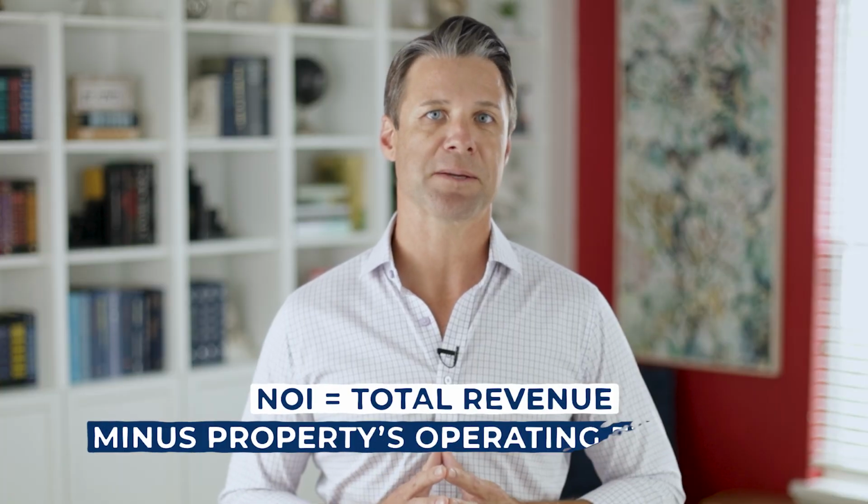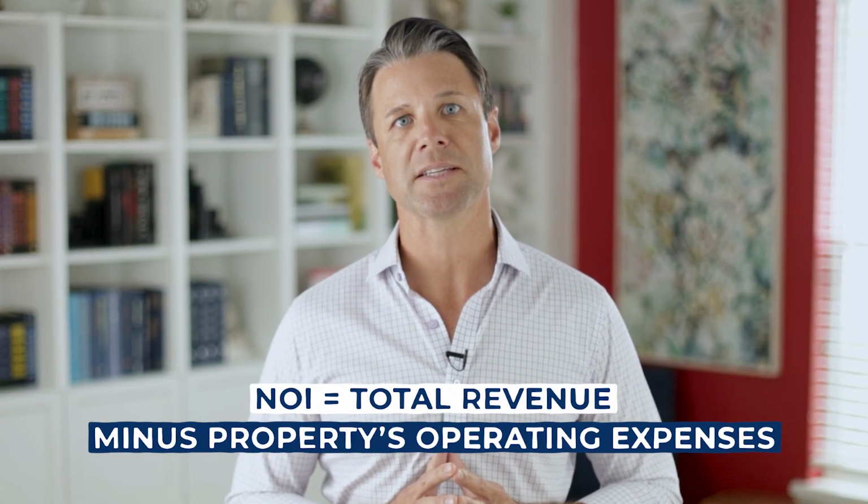NOI is calculated by subtracting the property's operating expenses from its total revenue. Now, operating expenses include items such as property taxes, insurance, maintenance and repairs, utilities, and property management fees, things like that. Now, total revenue includes all income generated by that property, and this includes rental income, parking fees, laundry revenue, and other sources of income. Once the NOI is calculated, it is divided by the current market value or purchase price of the property to determine the cap rate.